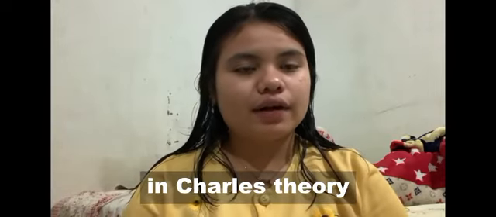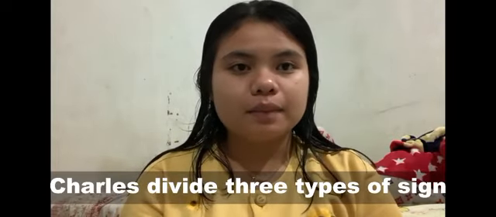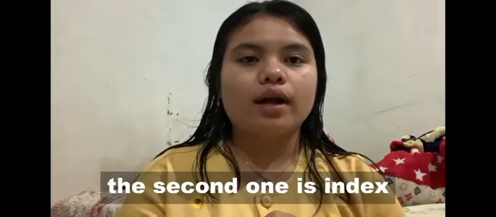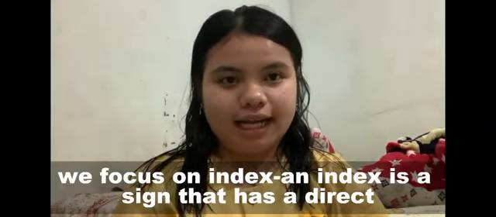In Charles' theory, a sign is something that represents something else. Charles divides signs into three types. The first one is icon, the second one is index, and the last one is symbol. Okay, we focus on index.